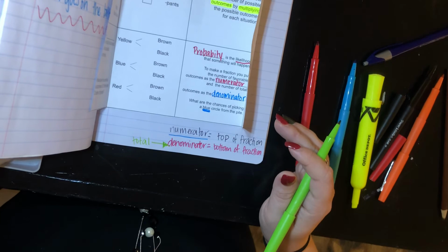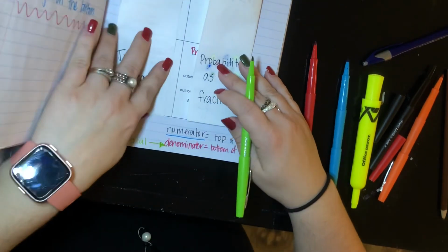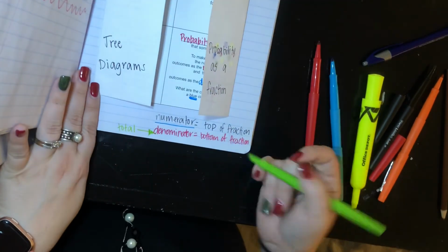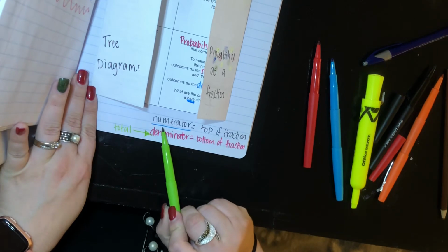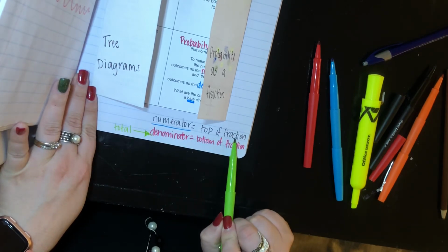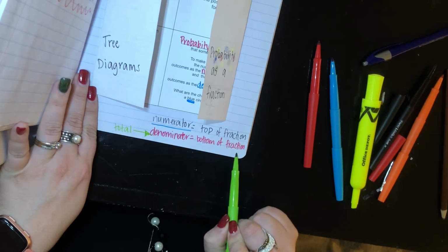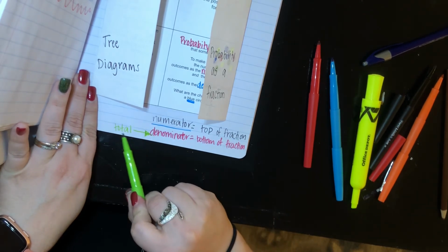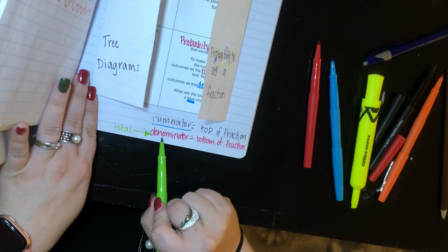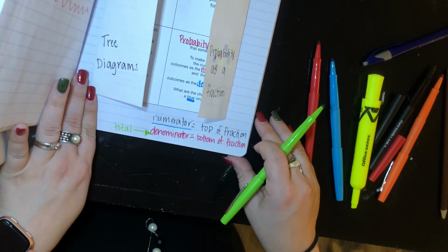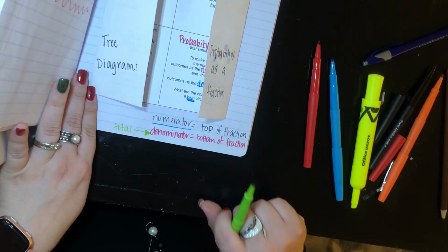Now, I also, at the bottom of page 31, would like you to write this note, that the numerator is the top of a fraction, the denominator is the bottom of a fraction, and the total is always going to go at the bottom with the denominator. So make sure you get that note.